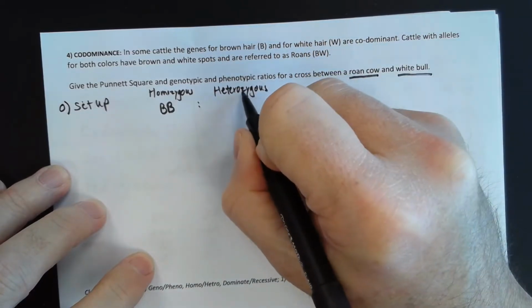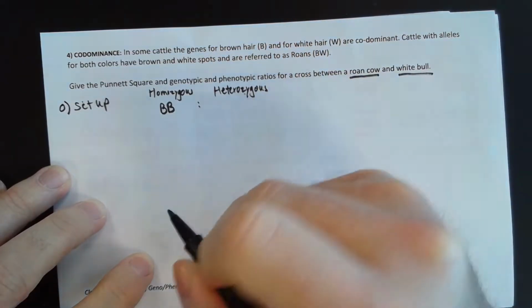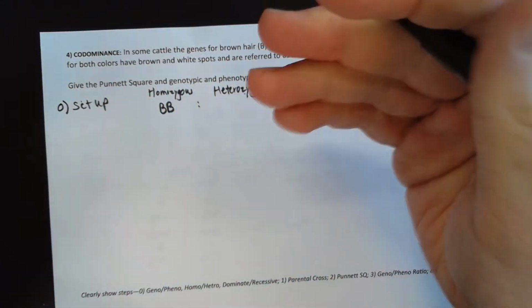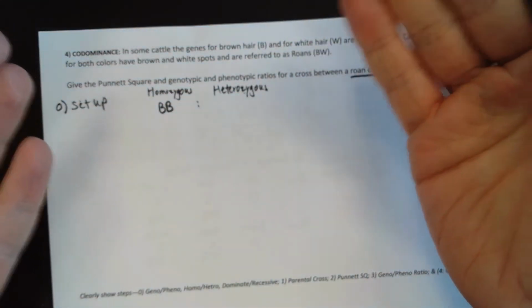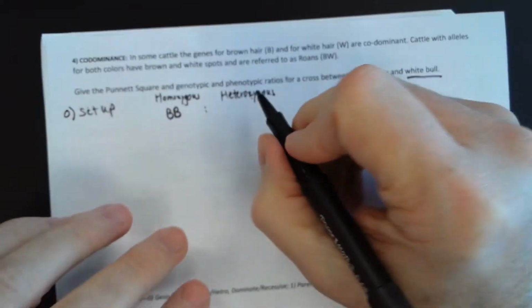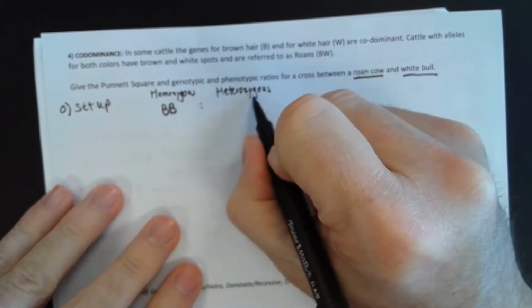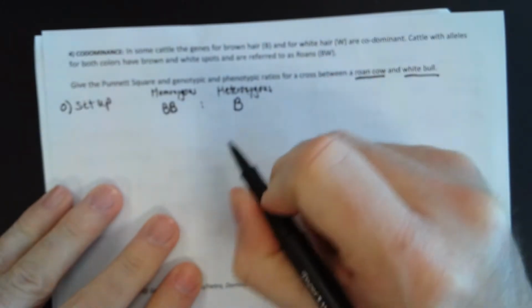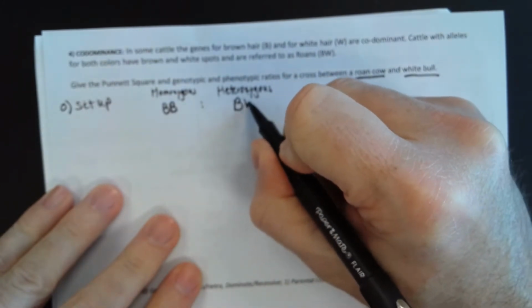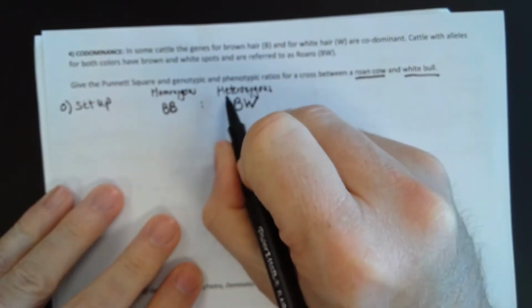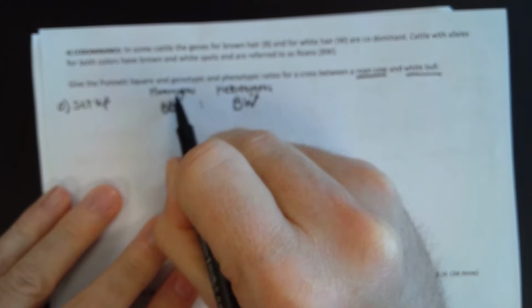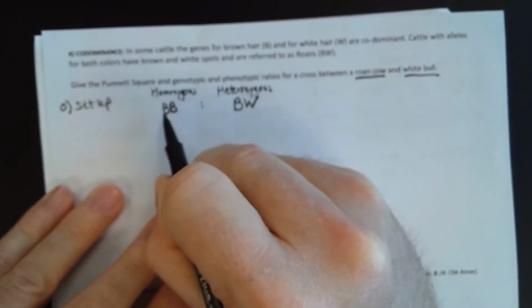Zygous, by the way, means from the father and mother. For example, a zygote is what a cell is when a sperm meets an egg. It's called a zygote, and it eventually becomes a baby, right? Zygote means from mother and father. Hetero means different. So they're going to get 2 different alleles, one from the mother, one from the father. So heterozygous. Homozygous means one from the male, one from the female, and in this case it'll be the same, so BB. So that's how those words work.